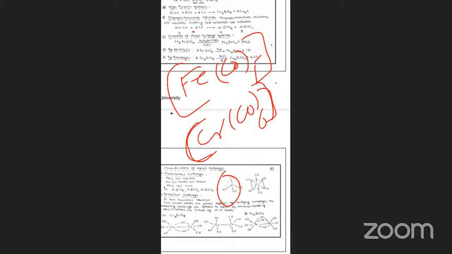Here FeCO5 has trigonal bipyramidal geometry with dsp3 hybridization. The hexacarbonyl chromium has octahedral geometry with d2sp3 hybridization. So different types of hybridization are there, based on the coordination number or the approach of the ligands, depending on how many vacant orbitals the central atom has, in the formation of the metal carbonyl complex.